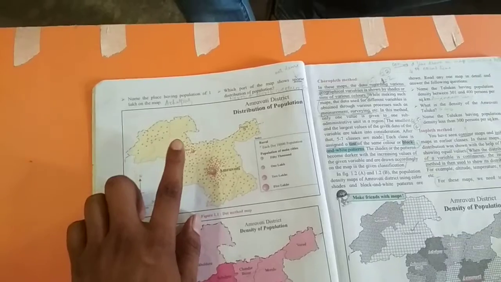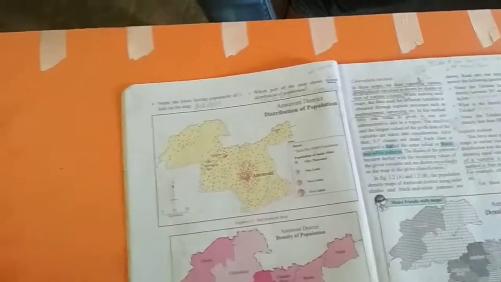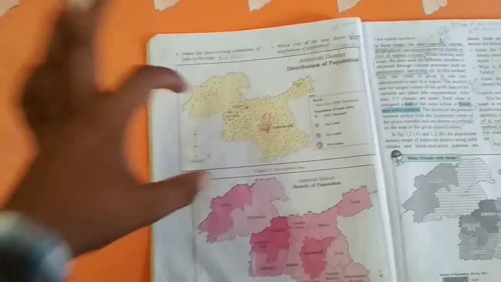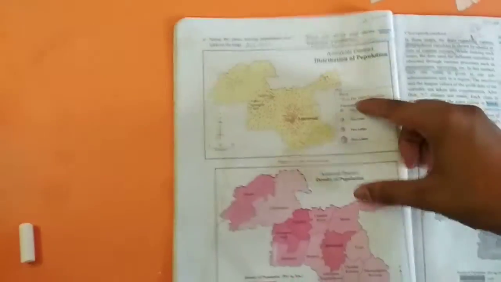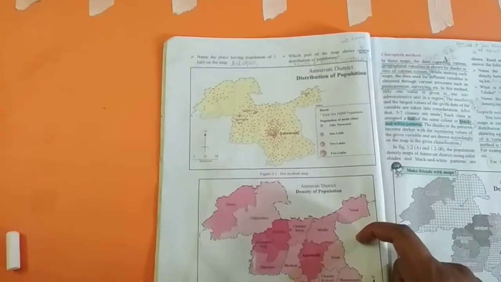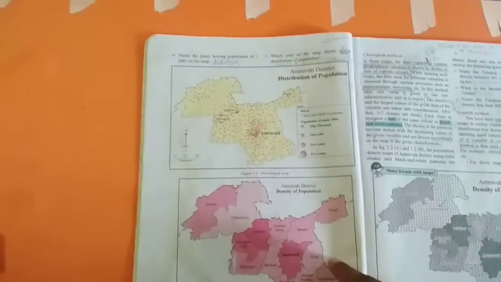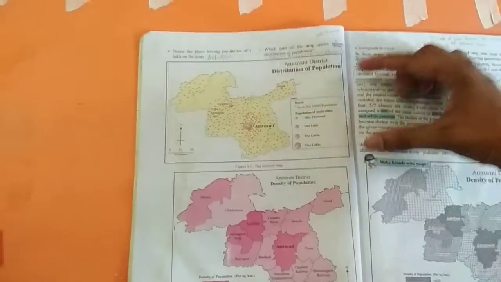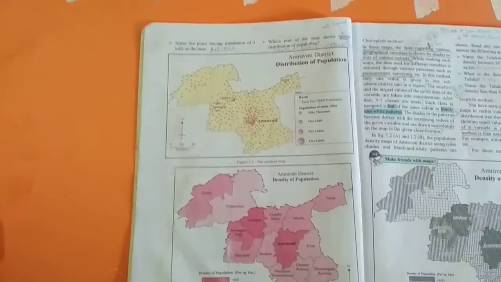Or we can say that is the north and northwestern part of the district. So this is the distribution and how to read and judge a dot method map. In that way we can read and analyze a dot method map.